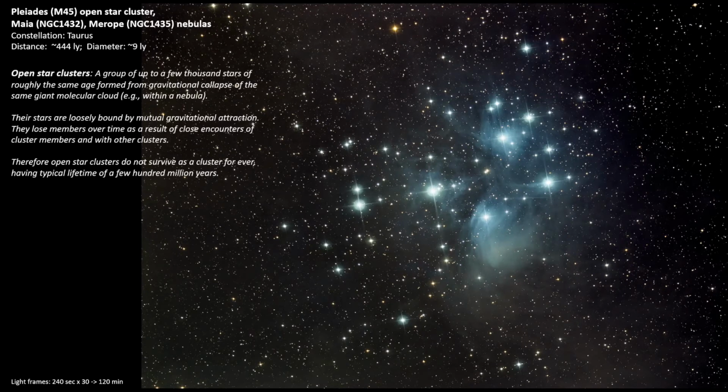So what's an open cluster? An open cluster is a group of up to a few thousand stars of roughly the same age that are formed from the gravitational collapse of a giant molecular cloud, for instance within a nebula. The stars are closely bound by mutual gravitational attraction. And in fact, they lose members over time as a result of close encounters with each other and get flung out.